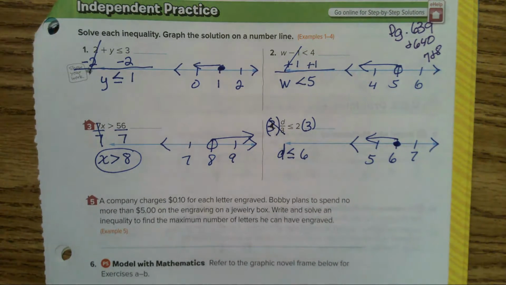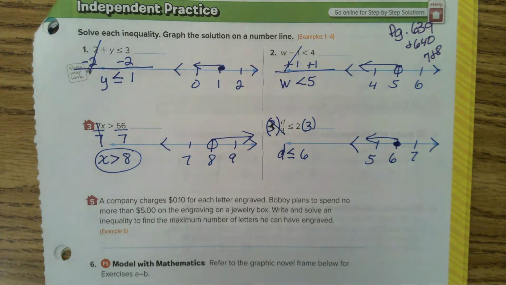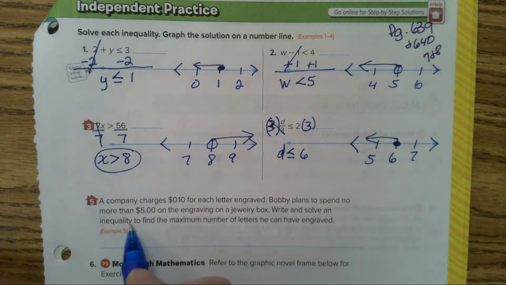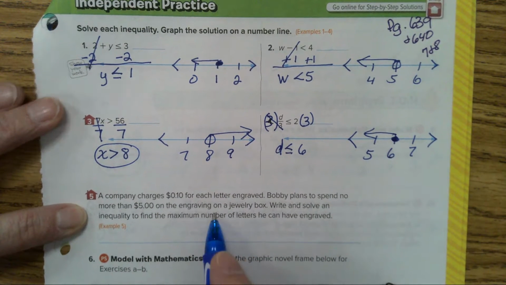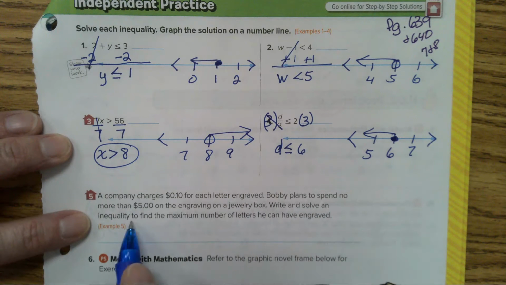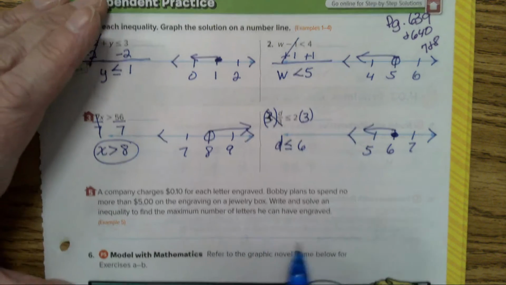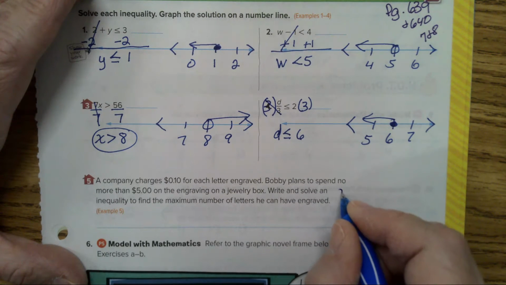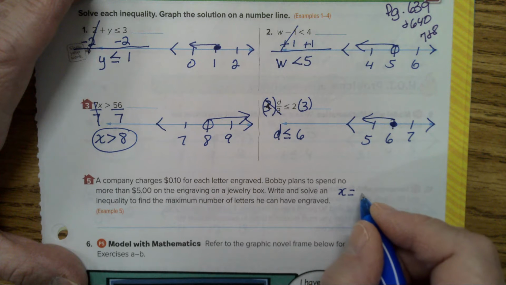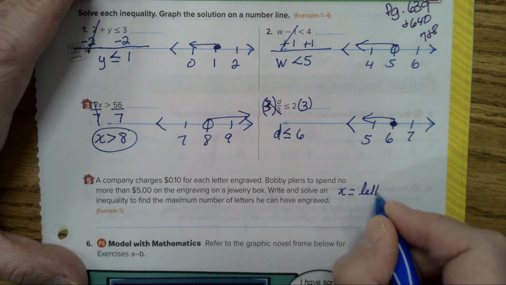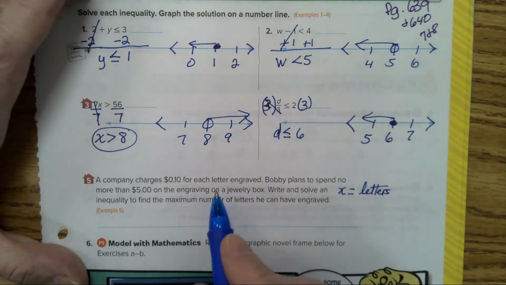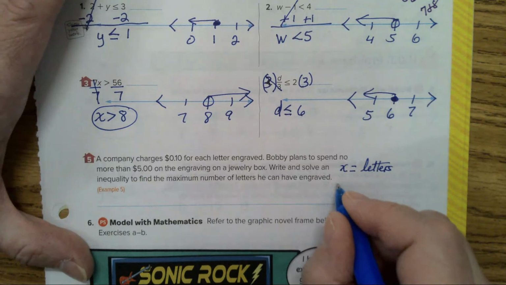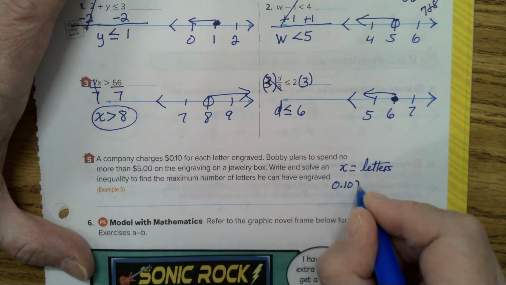Number 5, a company charges 10 cents for each letter engraved. Bobby plans to spend no more than $5 on the engraving on a jewelry box. Write and solve an inequality to find the maximum number of letters he can engrave. Okay, so I'm going to use X equals letters. These are letters like they use for engraving stuff. So my equation is 10 cents a letter times X.